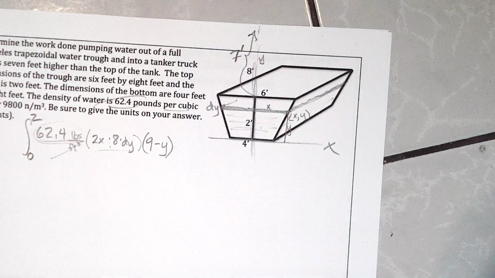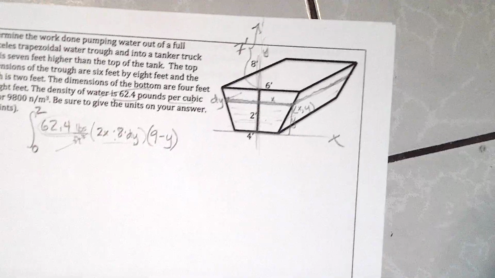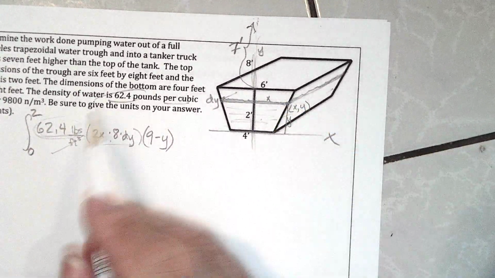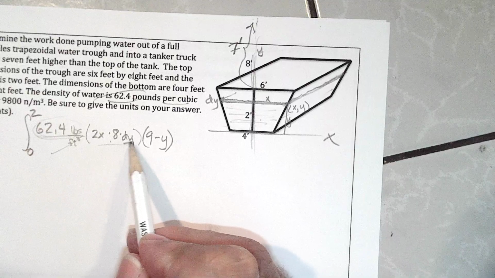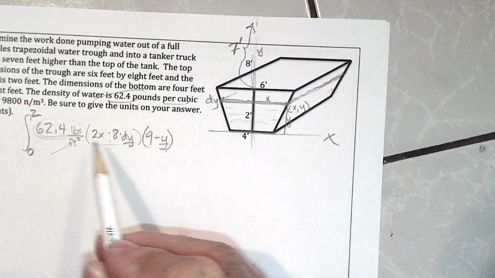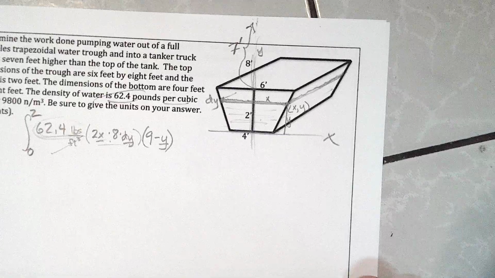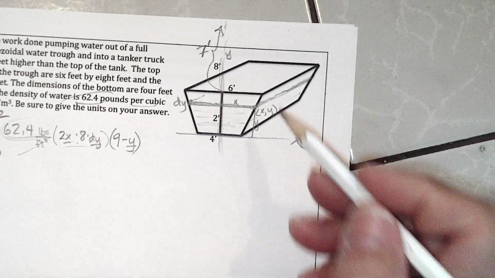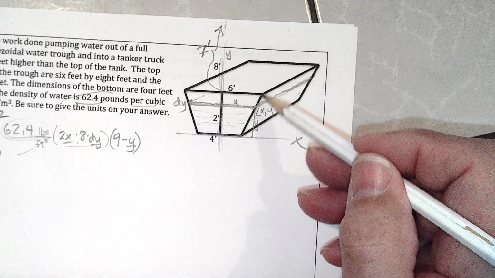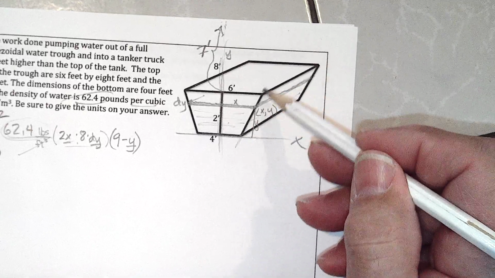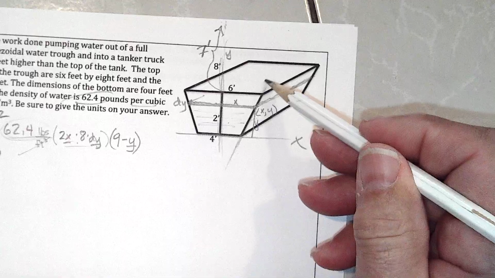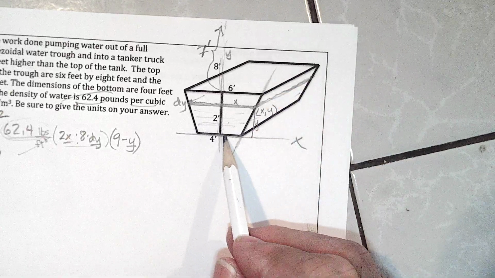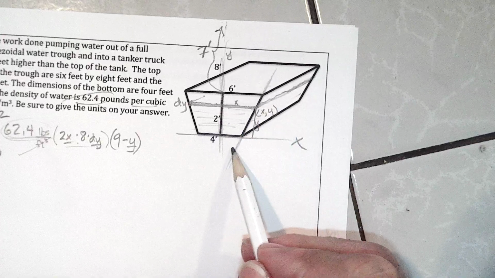And this is pretty much good to go, except for this is dy, that's y, that's cool, but that x needs to go. Now you can do it in ratios, but I've decided just to stick with, let's find the equation of this line. Find the relationship between x and y. It's determined by the slope of this side.